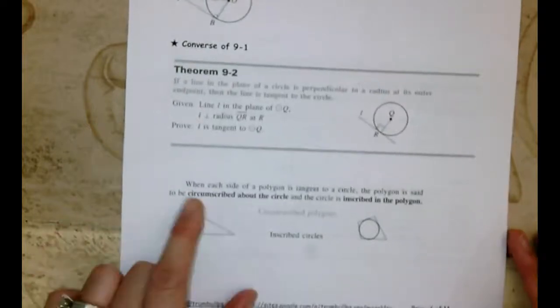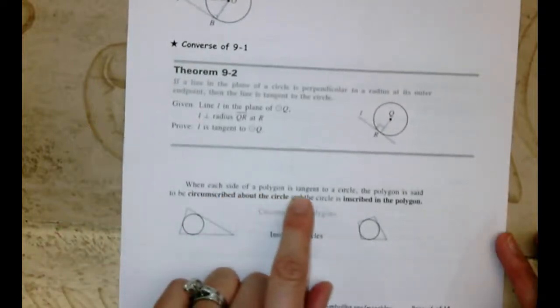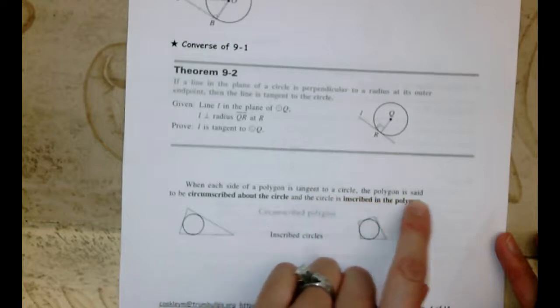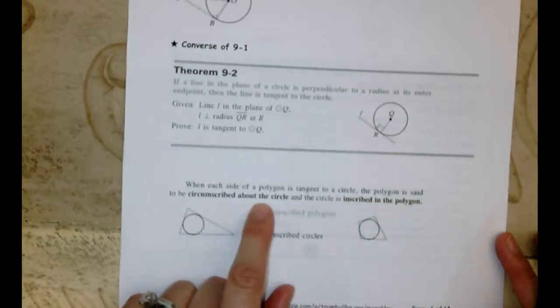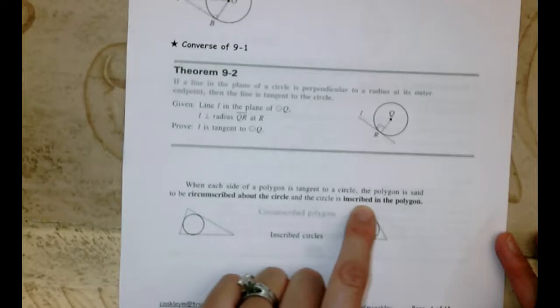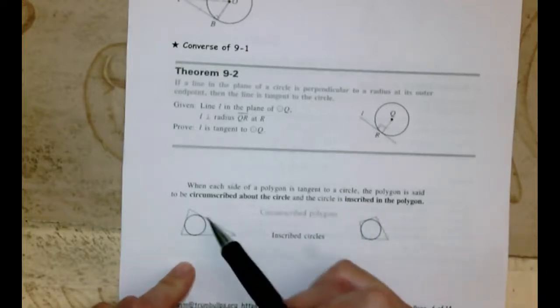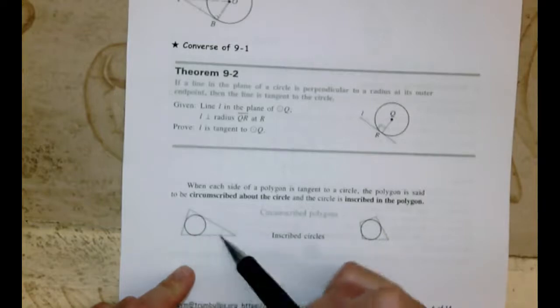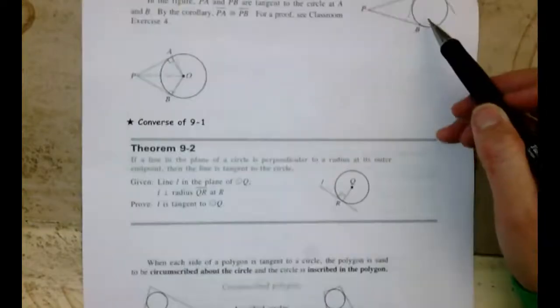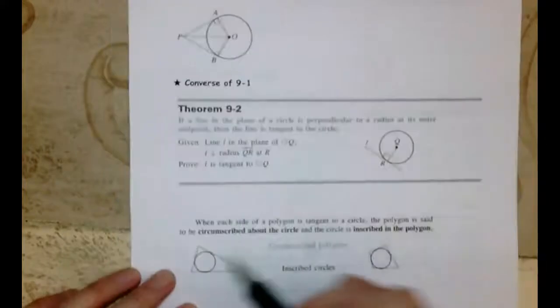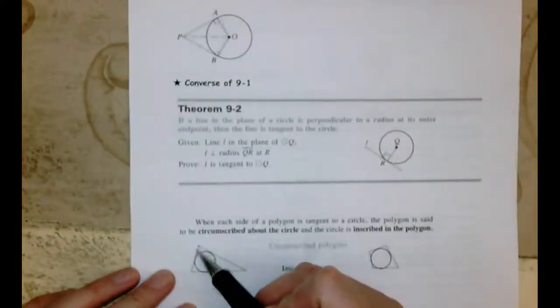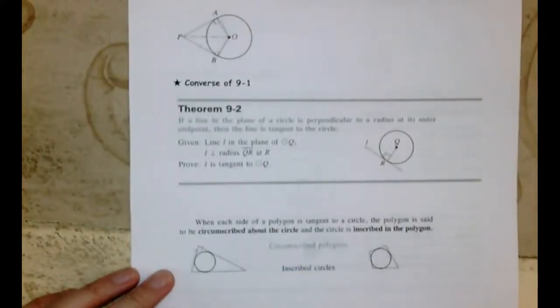Okay, and when each side of a polygon is tangent to a circle, the polygon is said to be circumscribed about the circle, and the circle is inscribed in the polygon. I drew something like this on the other page, but yeah, so this is a tangent. Going back to this right here, this is the point and these are tangents, so these are congruent.